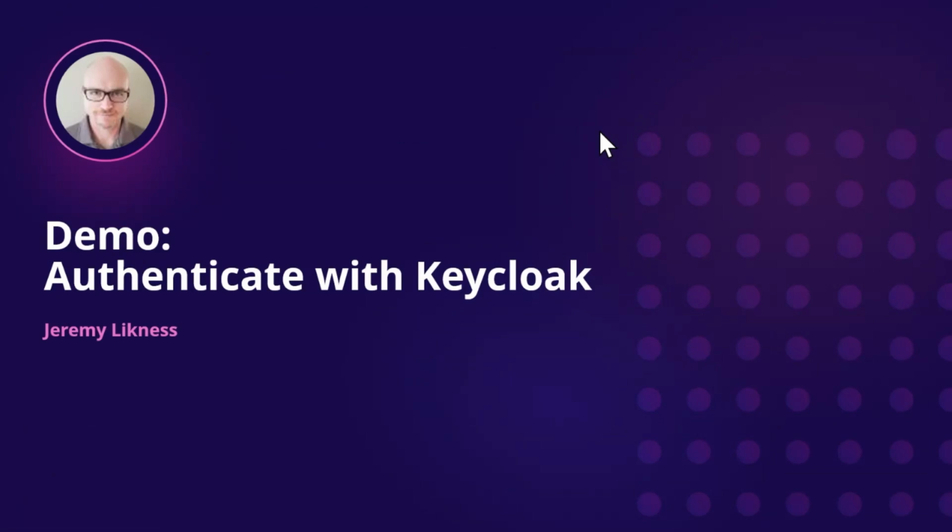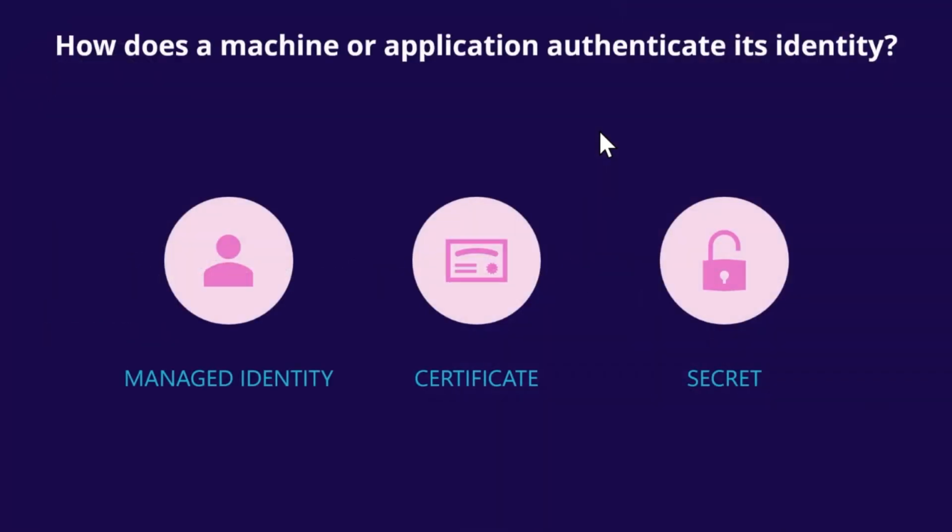So now let's talk about the one thing that I feel was a little bit of, when I was doing it, leaking secrets all over the place, right? So we talked about how we authenticate a human. How does a machine or a device authenticate? Well, there are several ways. One way is managed identity, and this is my preferred way, I would assume.